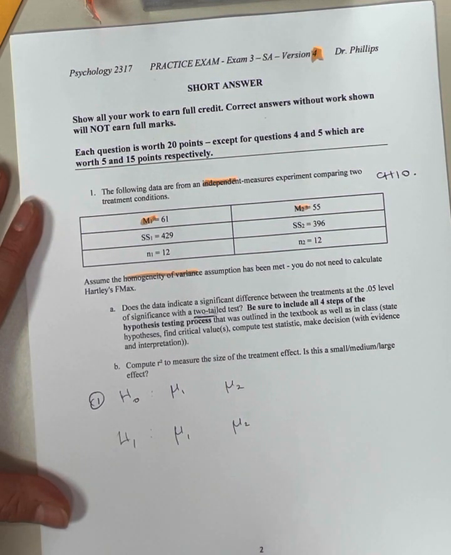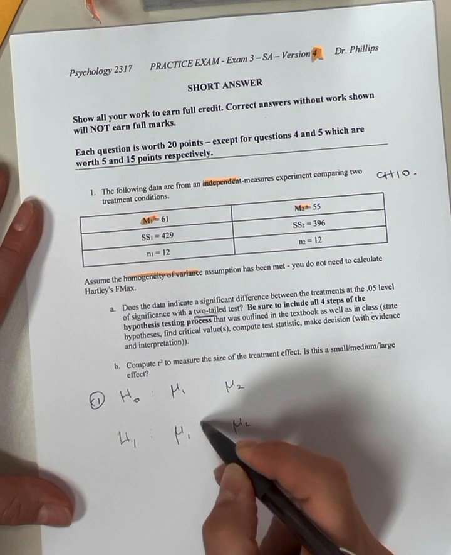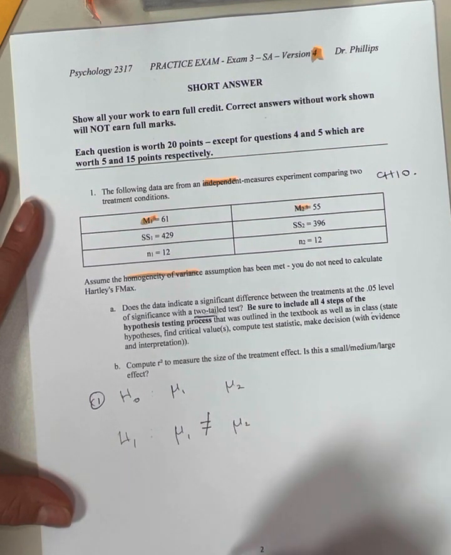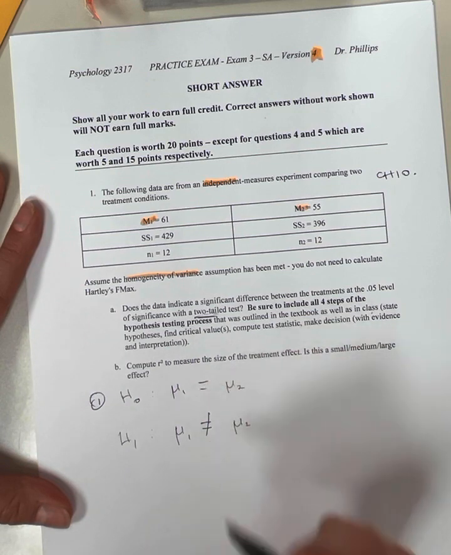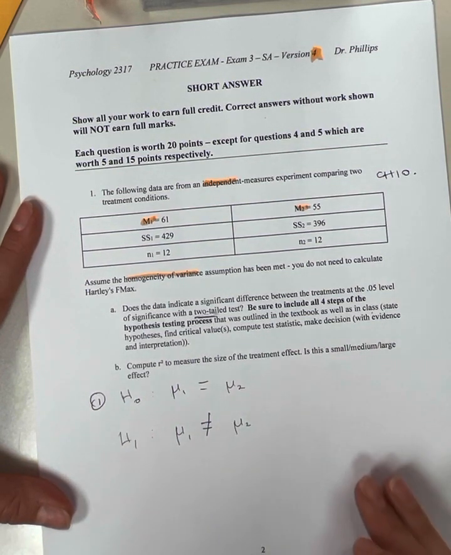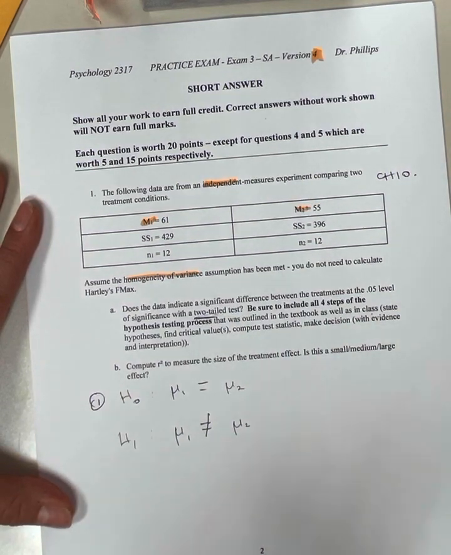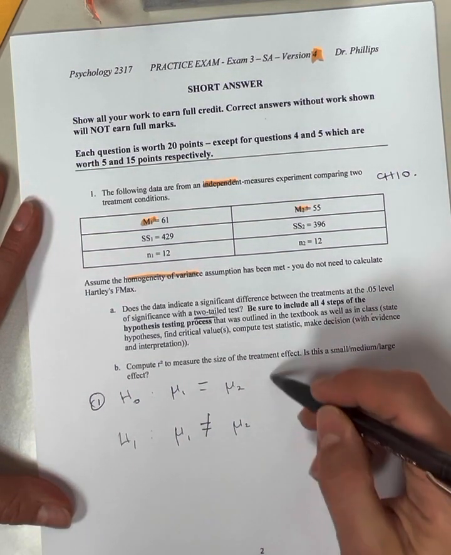It is a two-tailed test, so the alternate does not equal, and the null just has equals. It's not specifying any direction. It's a two-tailed test, so it could either increase or it could decrease.